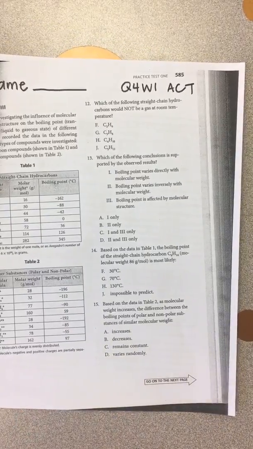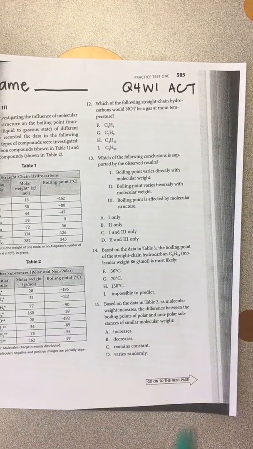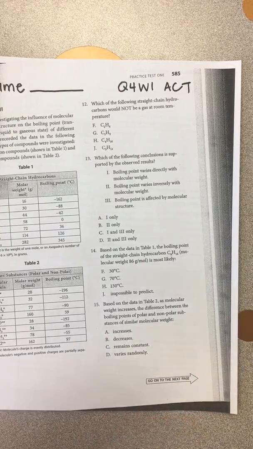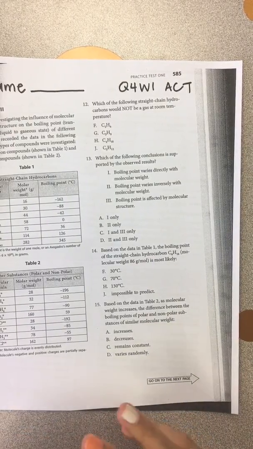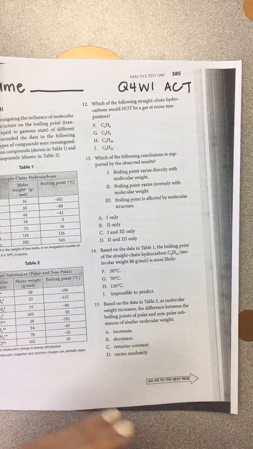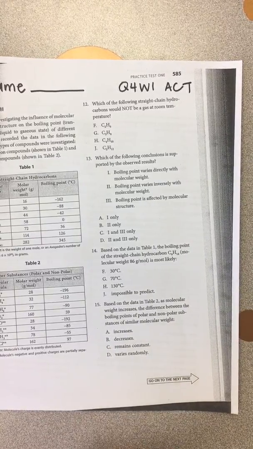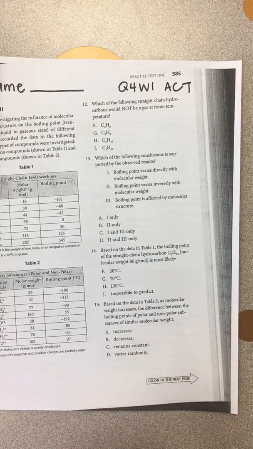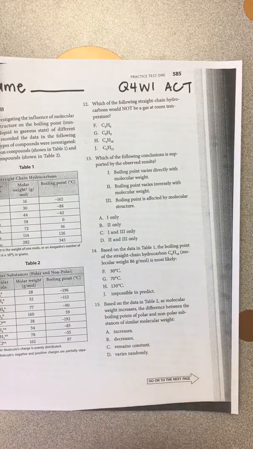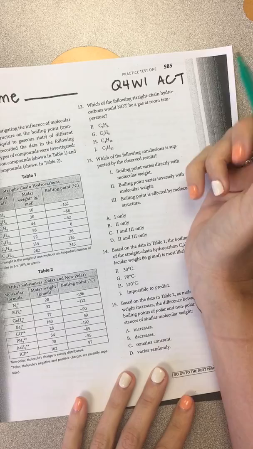Alright guys, so we are back for quarter 4. Remember, this one we are just doing straight ACT practice, so it's not going to be one skill at a time. It's mixed skills. For the first couple weeks I'm going to tell you which questions are which bucket, but then you're going to have to identify them on your own. So, let's start with number 12.